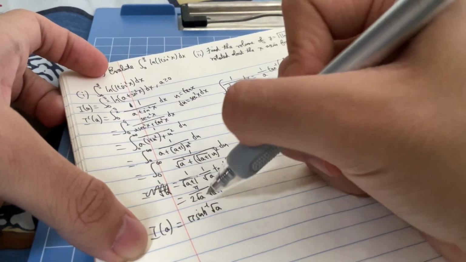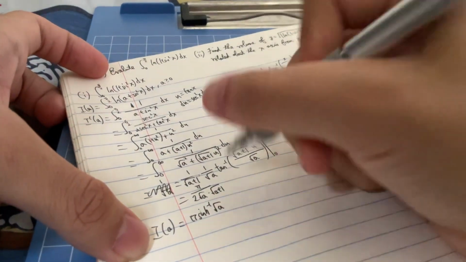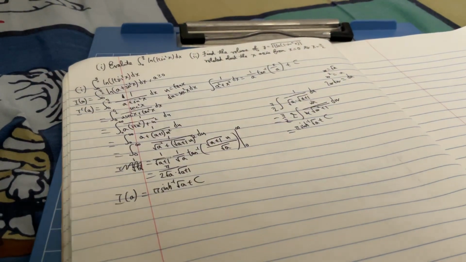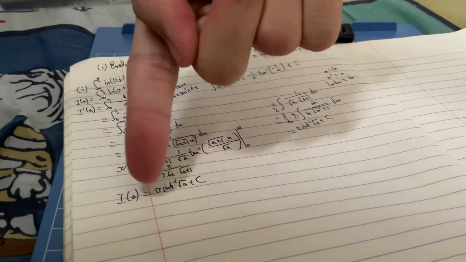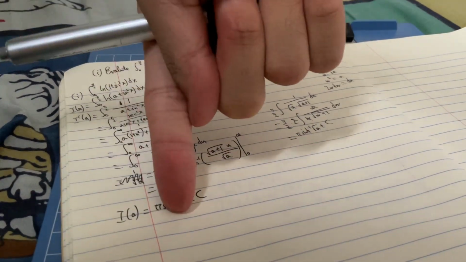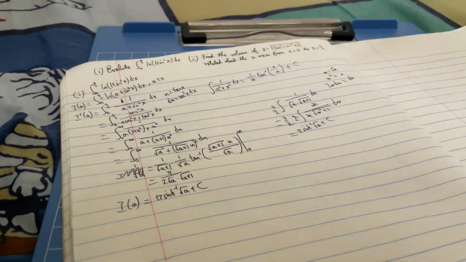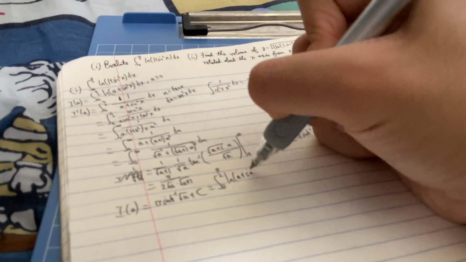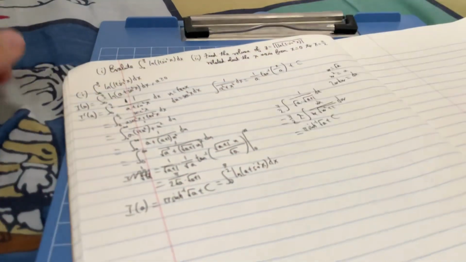Pi times inverse sinh of square root of a plus c. And then we are going to figure out what the c is. So we already know I of a is equal to this, which is also equal to this. So let this be equal to that: ln of a plus this integral, right?